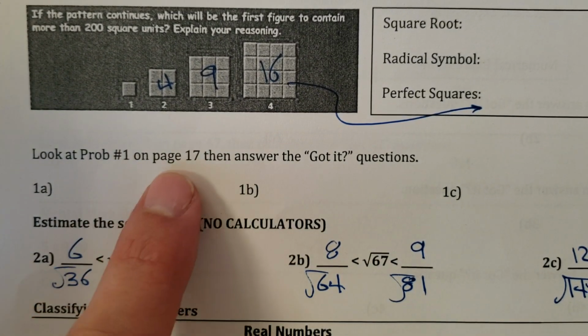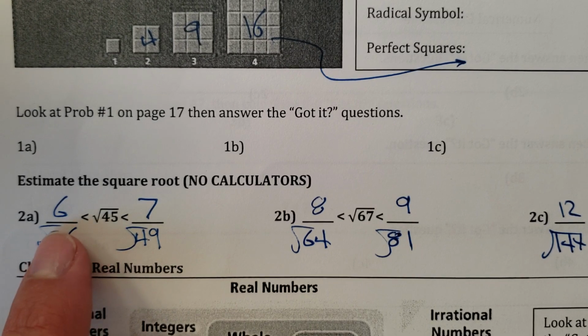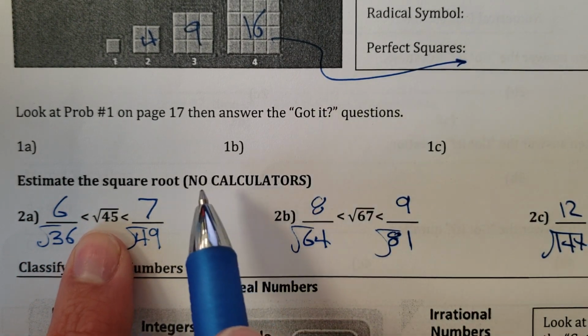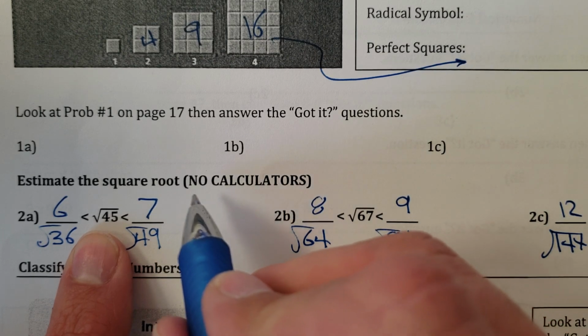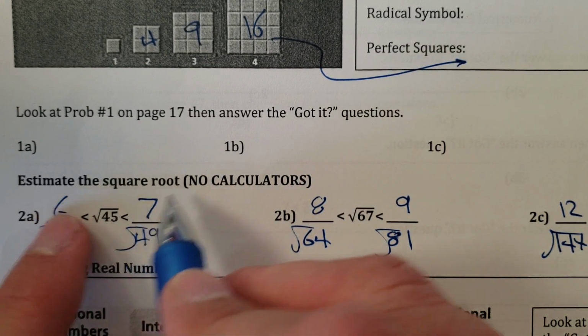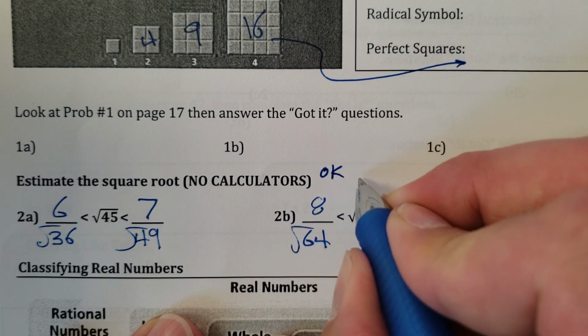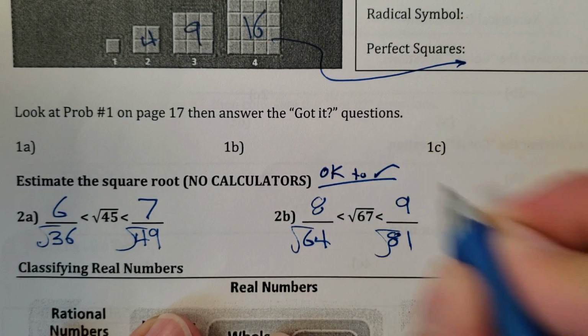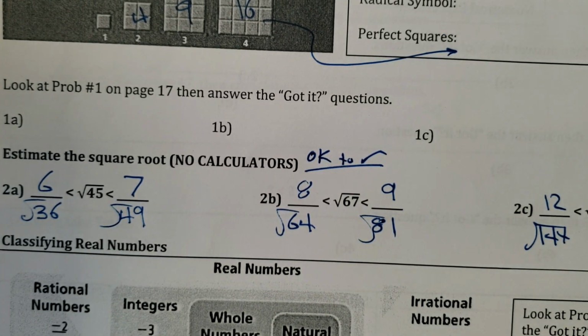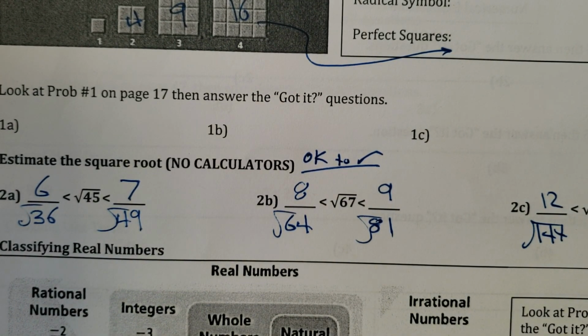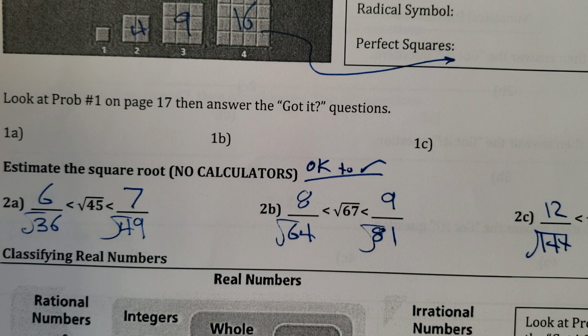Okay. From page 17, and then I didn't really do problem number 2. I just went right into it, look at it. It says no calculators. Whoops. I guess to check, okay. Estimate without calculators, but you can use calculators to check. Okay, to check. Okay, maybe we should follow my own rules. All right, problem number 2, we just did. We'll move on to some number flavors here in a second. All right.